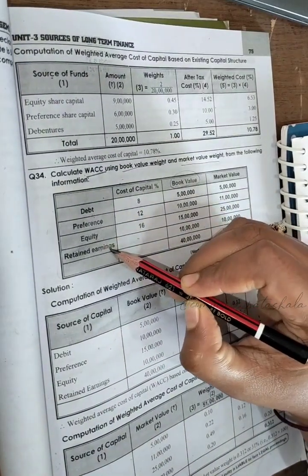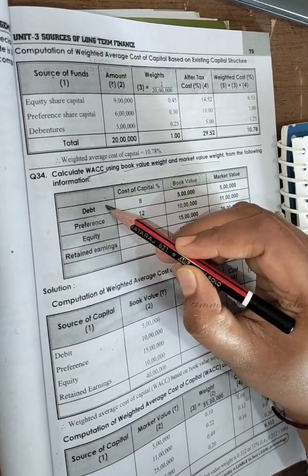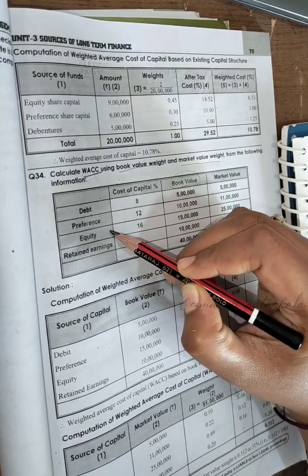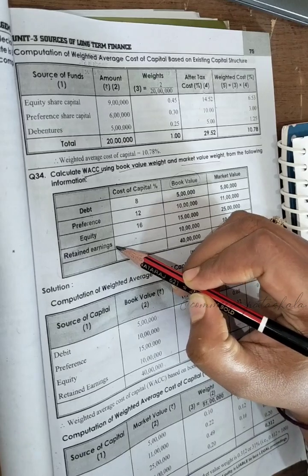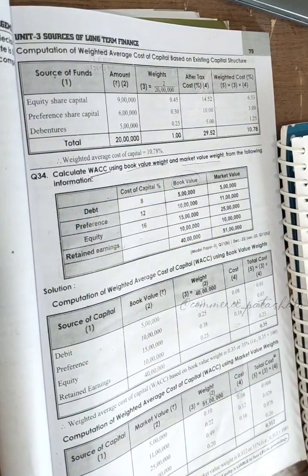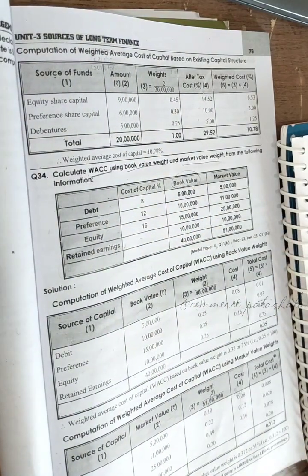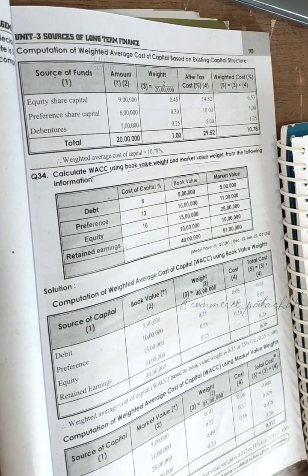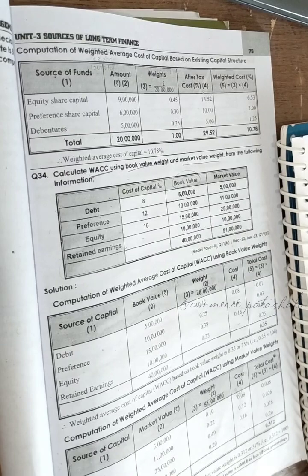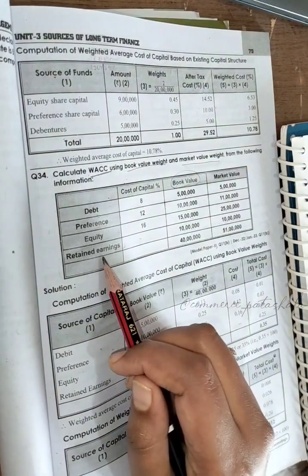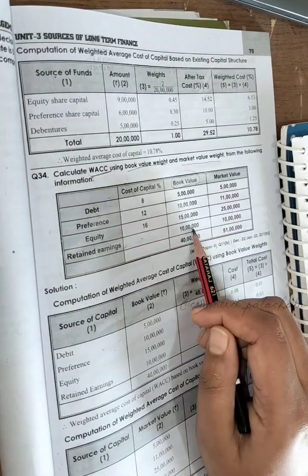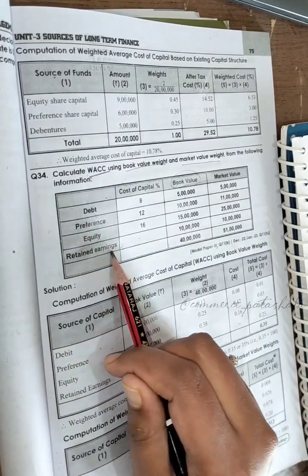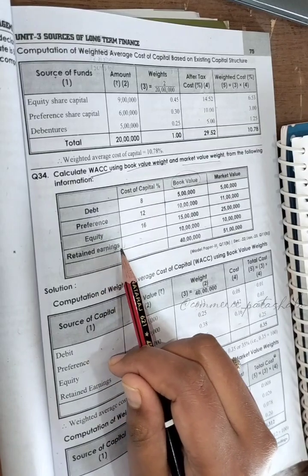Coming to retained earnings, as you already know what we mean by debt, preference shares, and equity share capital. Retained earnings is nothing but the profits, or whatever the earnings of the previous year, that you retain in the business itself, for further business or expansion or to meet the business expenses. These are not an outside source, it's retained earnings within the business.